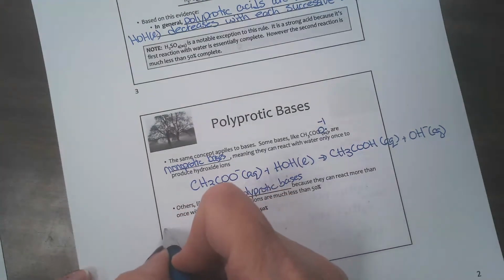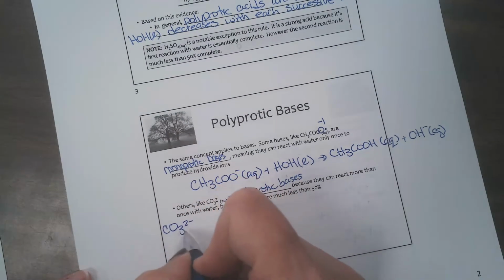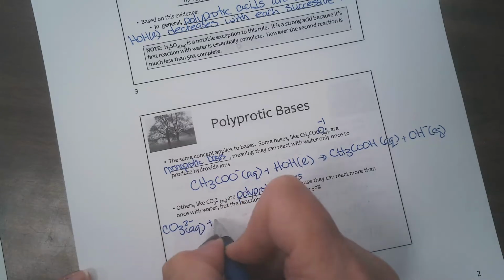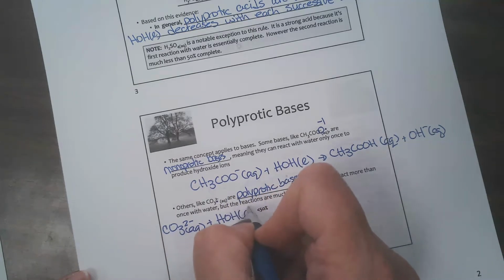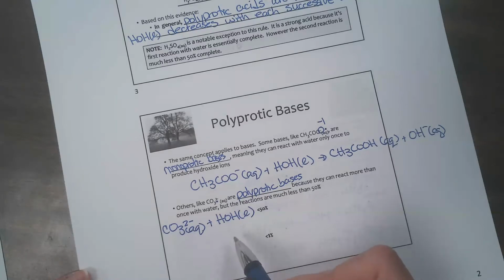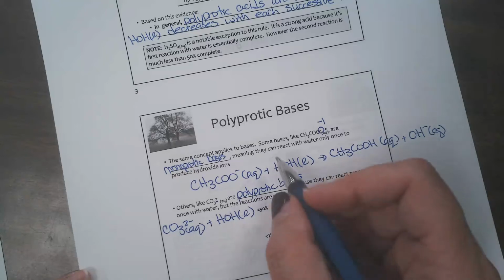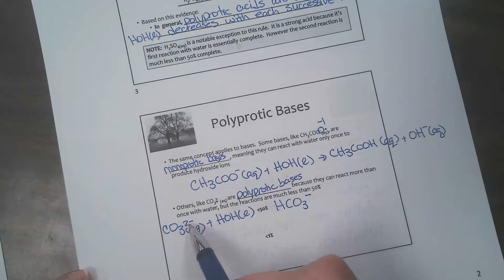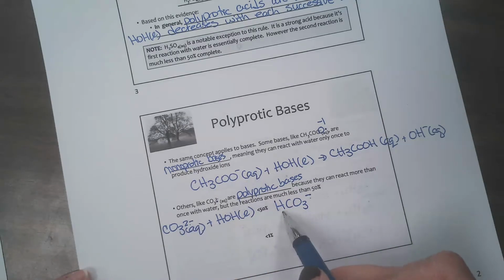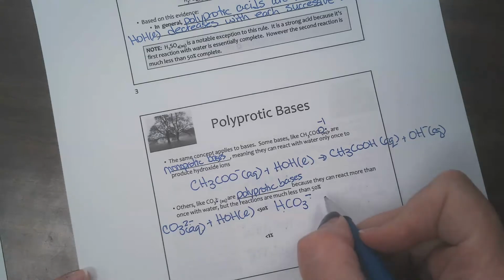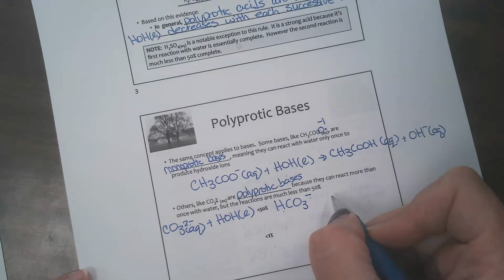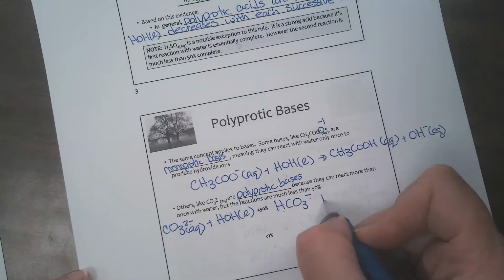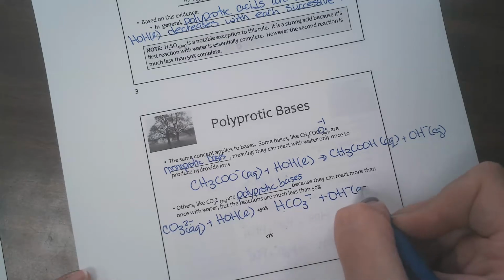So the first reaction, water now becomes the proton donor and carbonate becomes the proton acceptor. We get HCO3 minus. Watch this, the charge changes just to a 1. So we go from 2 negative to 1 negative because we added this positive hydrogen in. And we get a hydroxide ion.